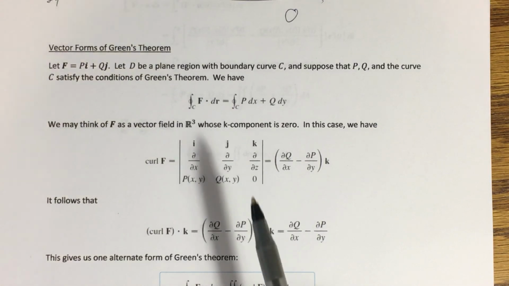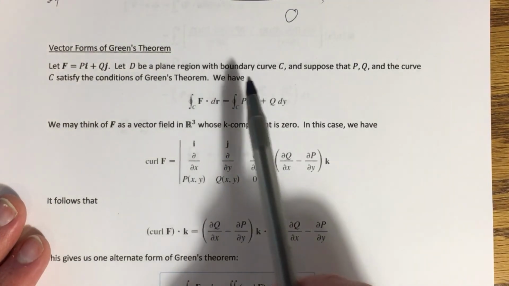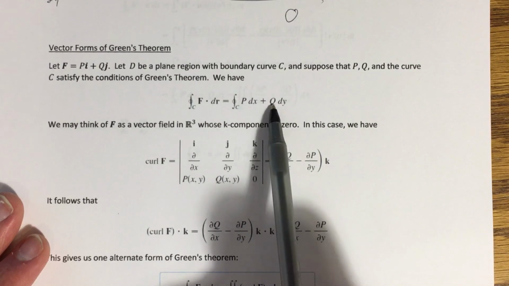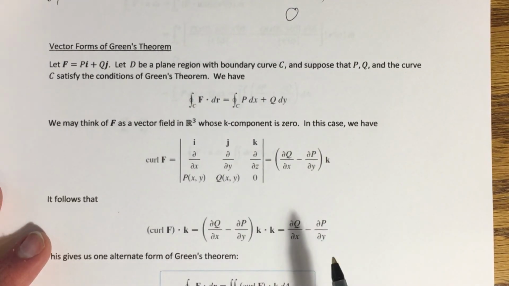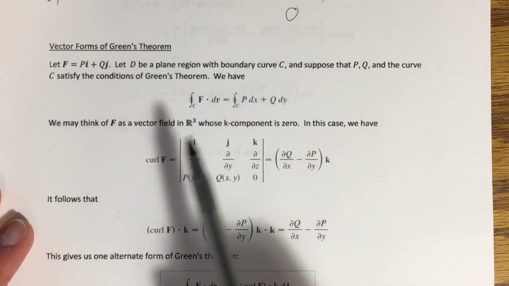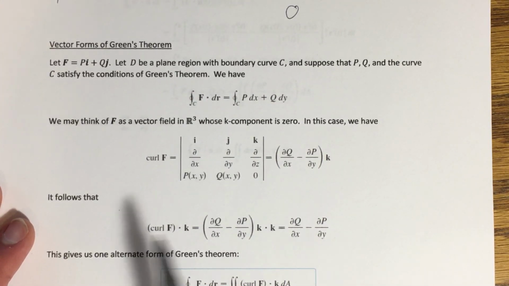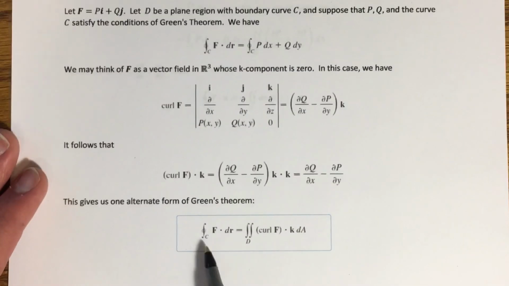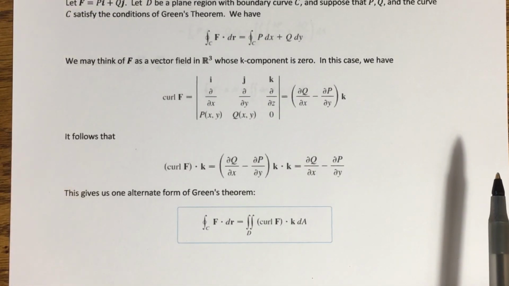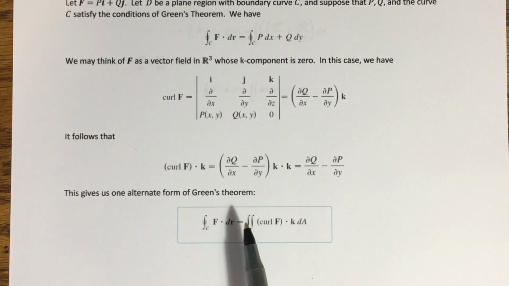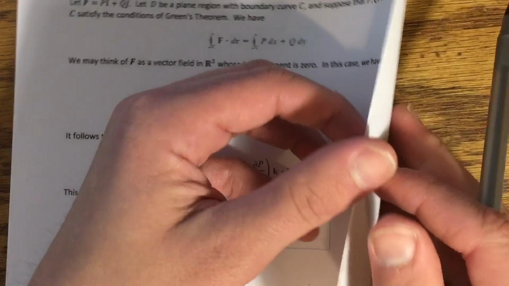So according to Green's theorem, this line integral, which equals this, equals the double integral over D, the plane region that C surrounds, of this, which would be equal to the double integral over D of this, since this is equal to this. So this is what we call a vector form of Green's theorem. In particular, it's one vector form of Green's theorem.